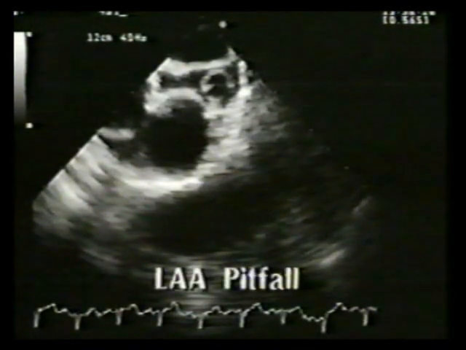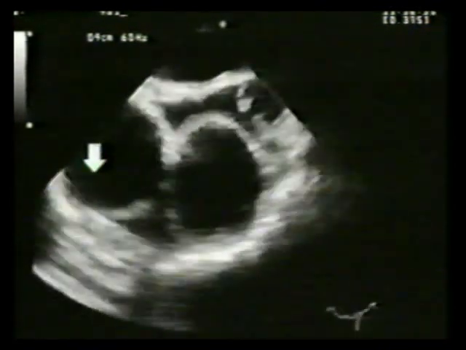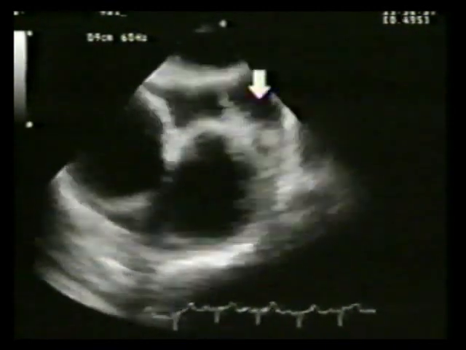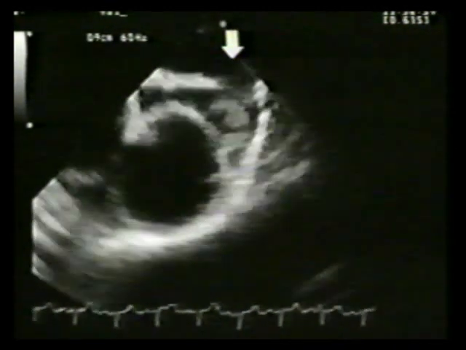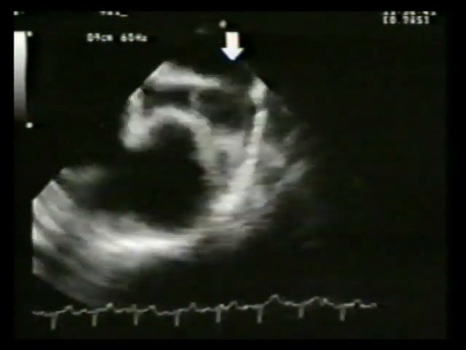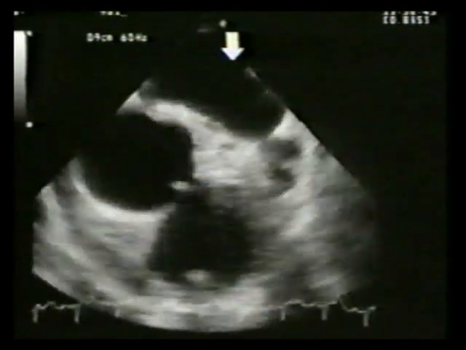This segment illustrates a potential pitfall. Posterior to the pulmonary artery and aorta is the transverse sinus, a pericardial reflection. Occasionally, the tip of the atrial appendage appears as a tumor-like structure or ovoid structure. This is actually the normal left atrial appendage caught in short axis within the transverse sinus.